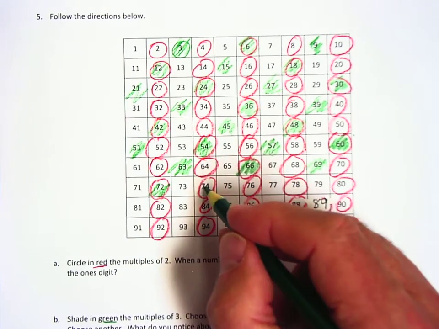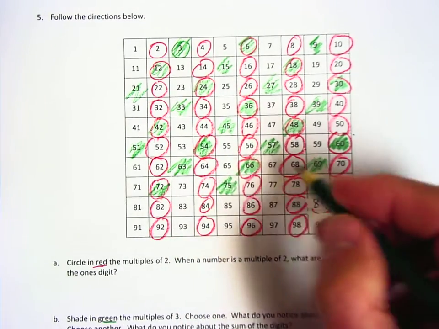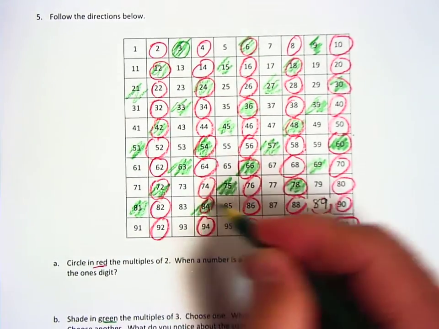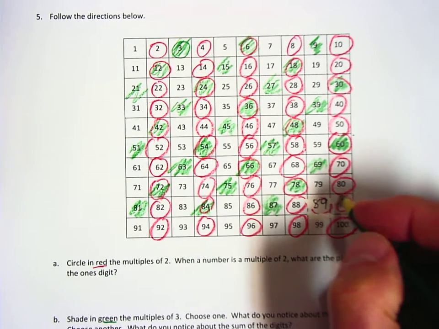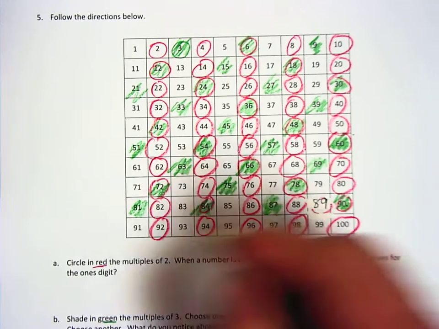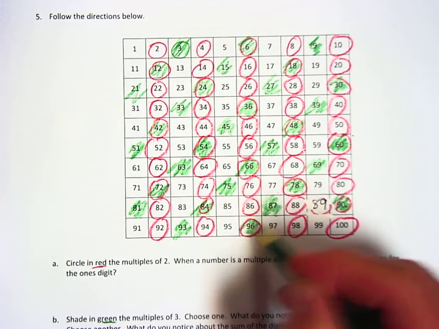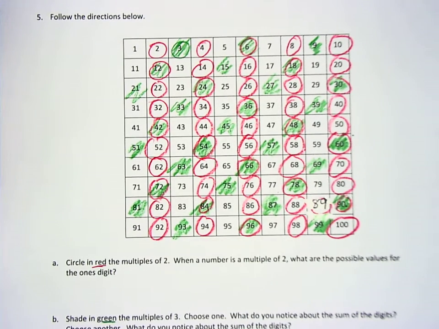You can see there's kind of a pattern here. 75, 78, 81, 84, 87, 90, 93, 96, 99. Well, so that got rid of a whole bunch right there.